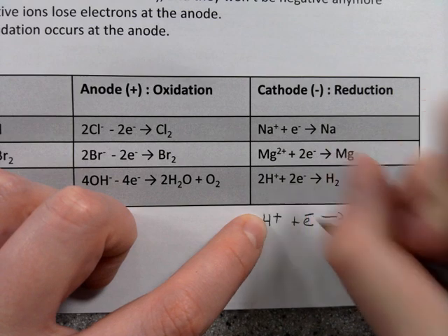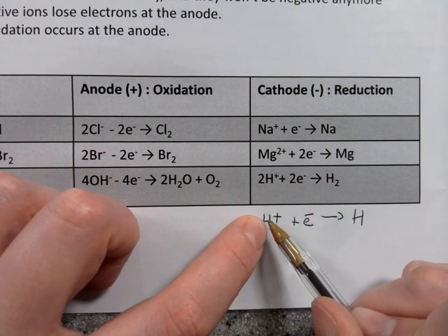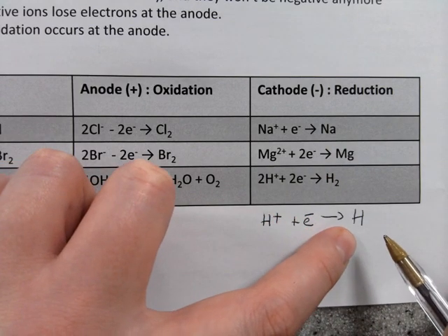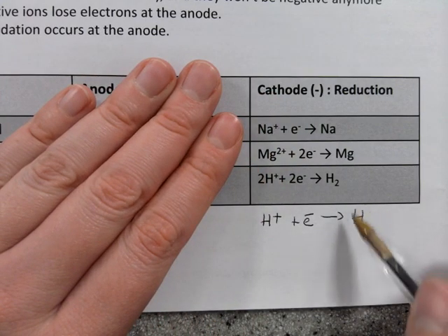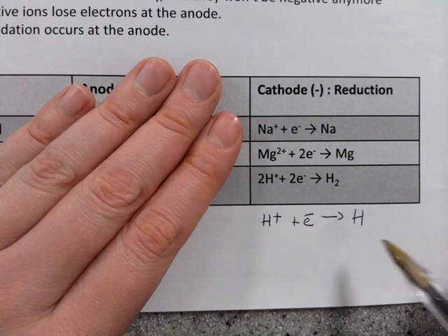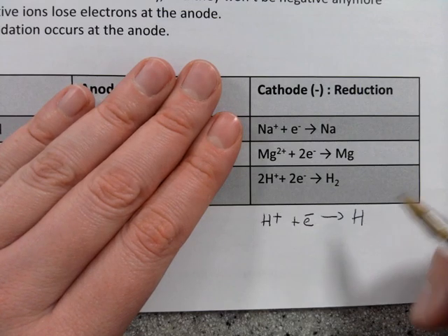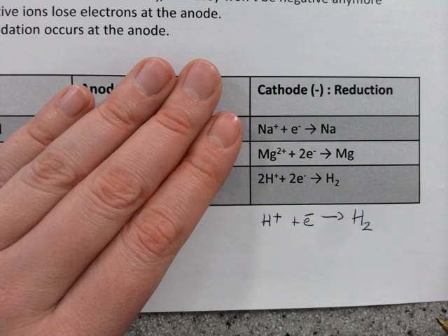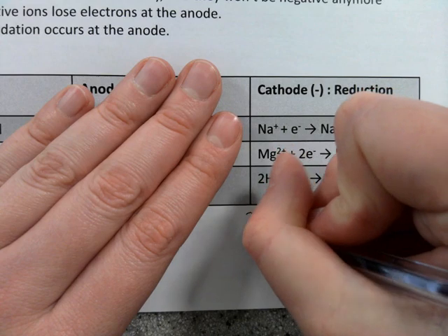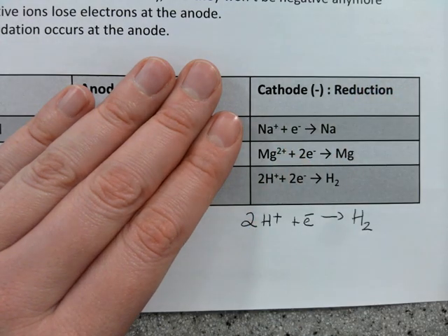I'm going to give it an electron back, and I'm turning a hydrogen ion into a hydrogen atom. But then I need to remember that hydrogen, when it's an element, does not exist as H. It exists as H2. It is diatomic. And if I've got 2 hydrogens on the right hand side, because it's diatomic, I need to balance this using a big number to show I've got 2 hydrogens on the left hand side.